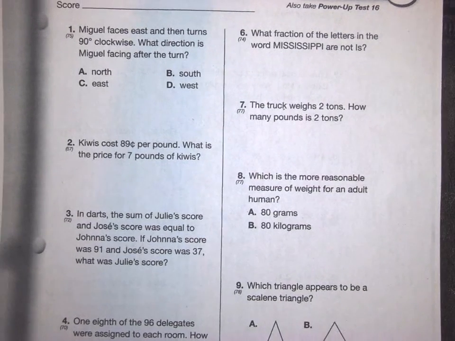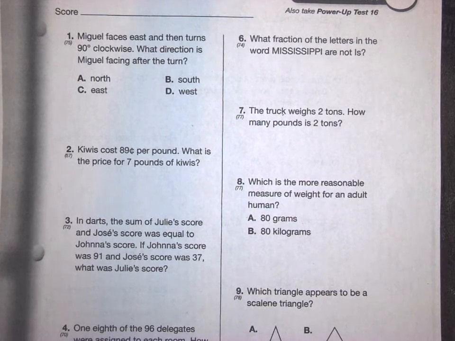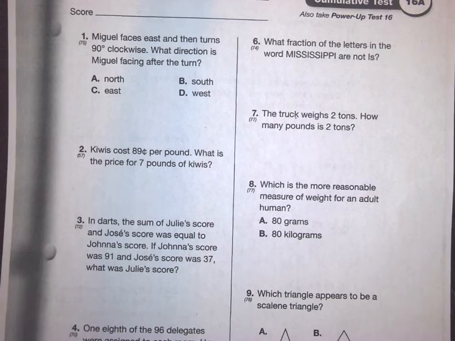All right, fourth graders, this is our practice test to get ready for tomorrow's test. This is practice test 16A.